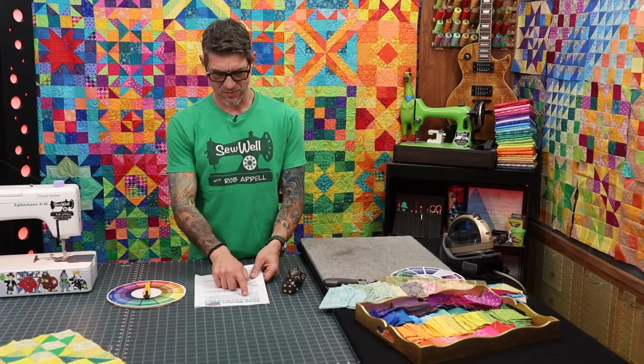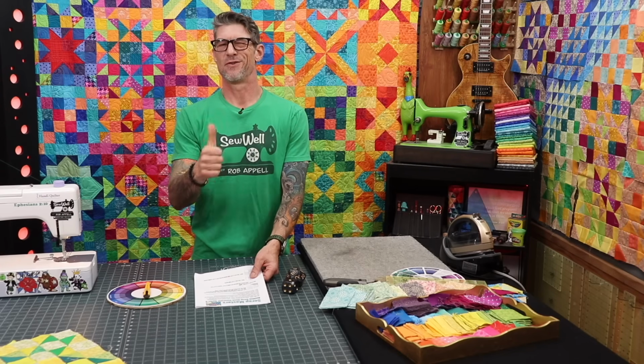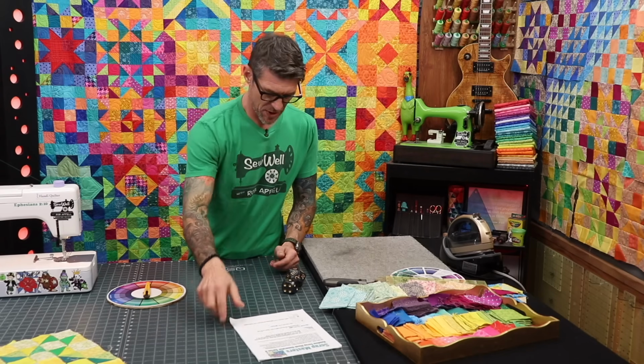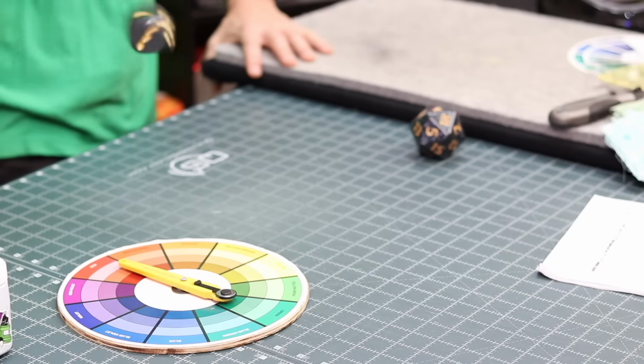Not forgetting there are some serious rules, folks. That is actually, there's one rule. And rule number 1, there are no rules. So here we go. Let's see what we're going to do this week. 6 blocks to choose from. The die will tell us.